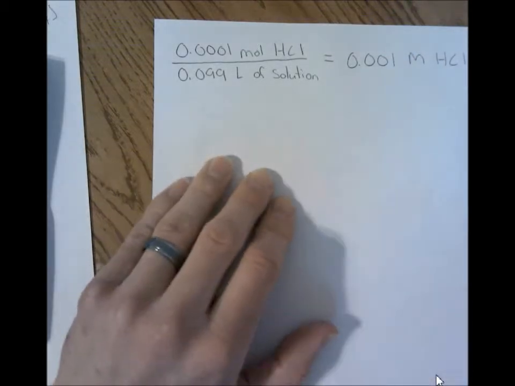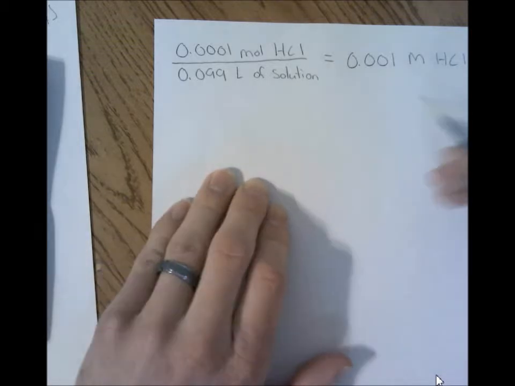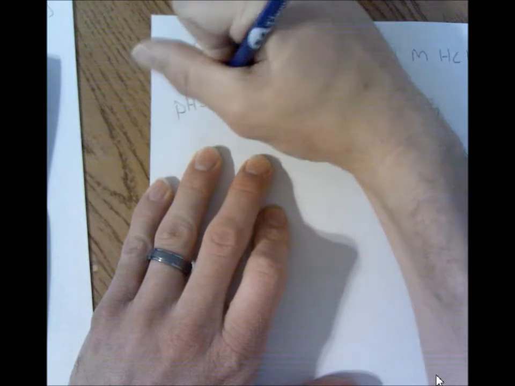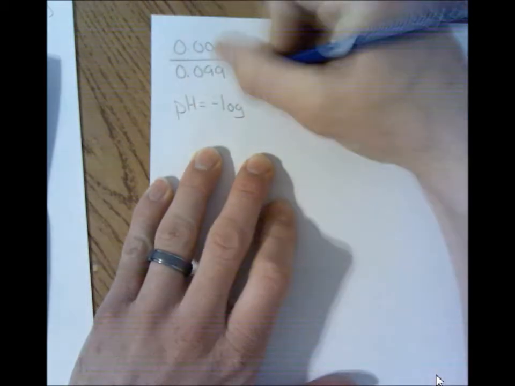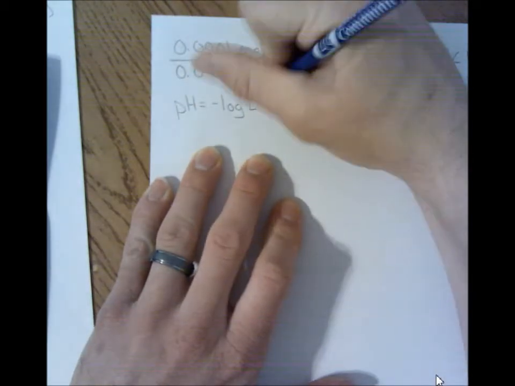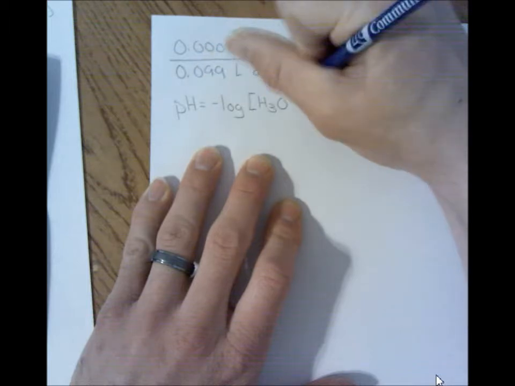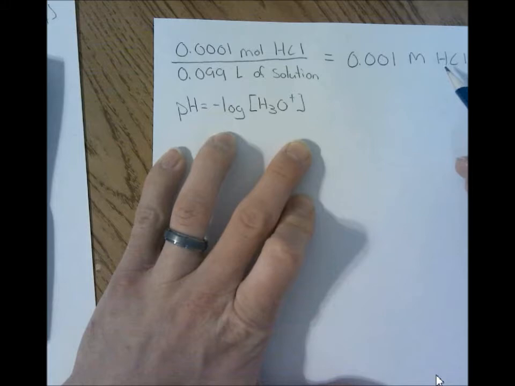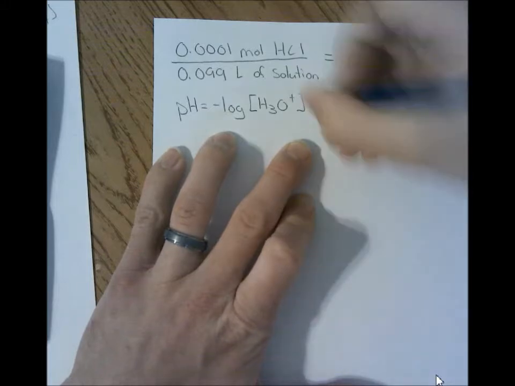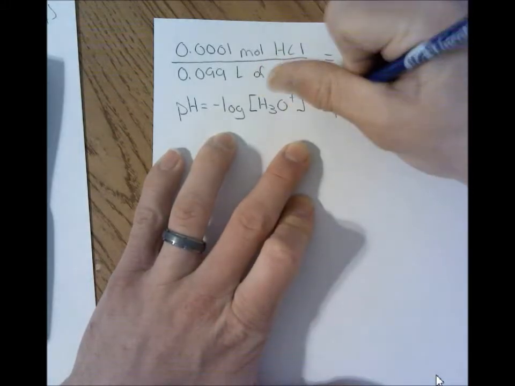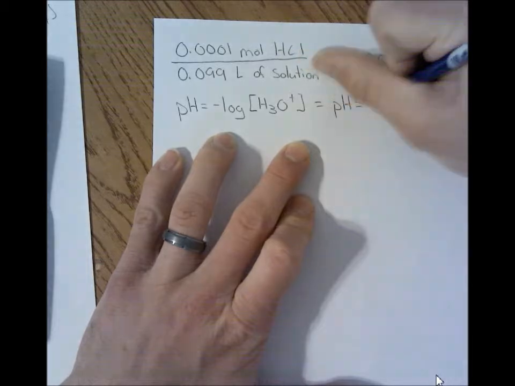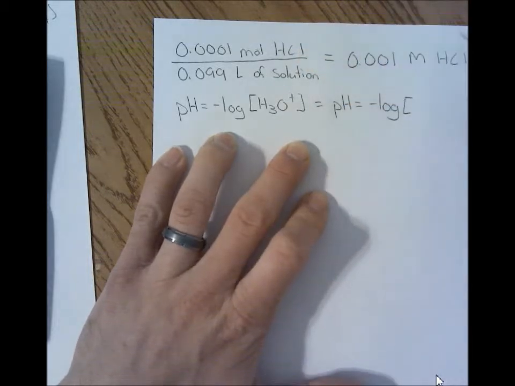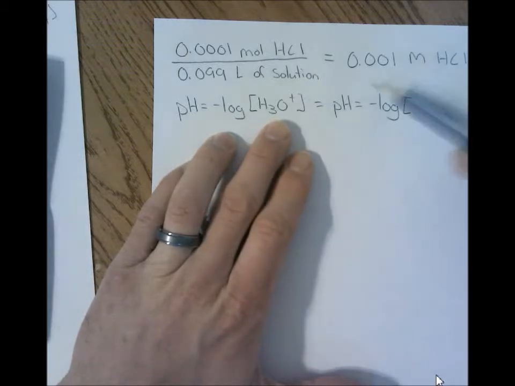So now that we have this in molarity, we can find the pH of this solution, which for a strong acid is just the negative log of our H3O plus concentration, which is equivalent to our molarity of our strong acid. So in this case here, our pH equals the negative log of the hydronium molarity, which is what we just calculated.